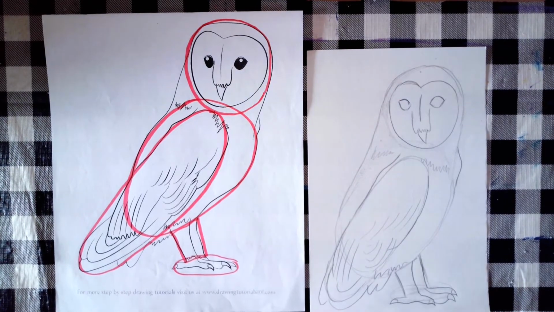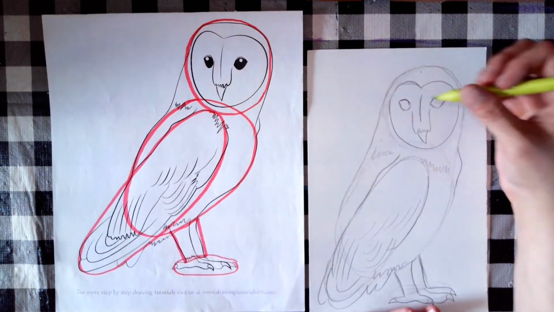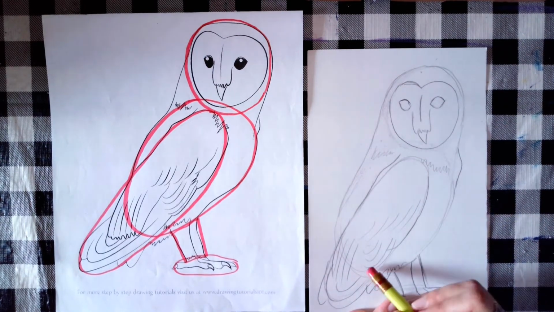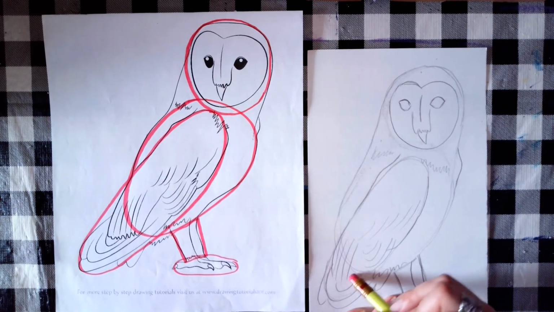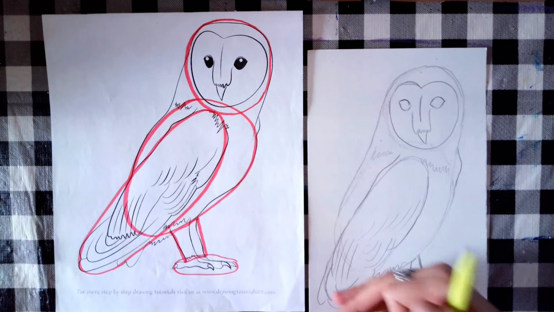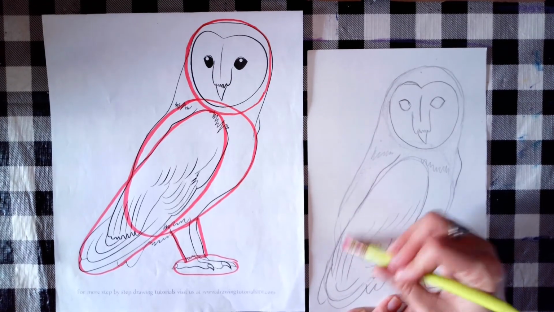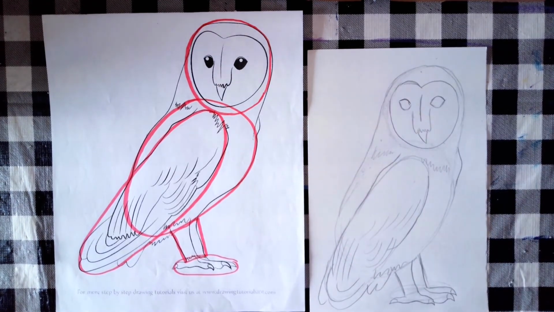Alright, so I'm starting to get a much more realistic looking owl here. I can then go in and add more details. I would go back and erase some of those shapes that I can still see, and I'll end up with a much more realistic drawing.